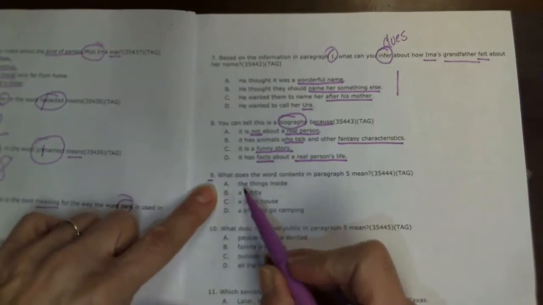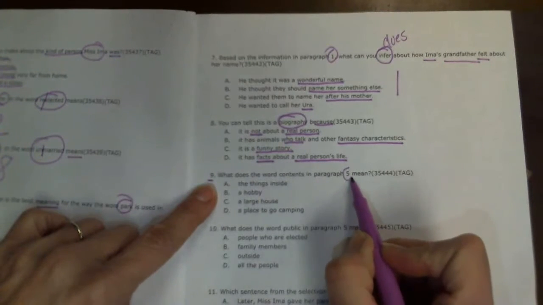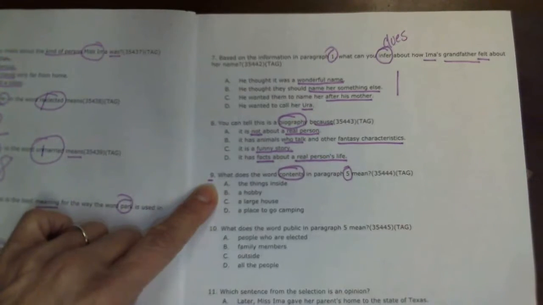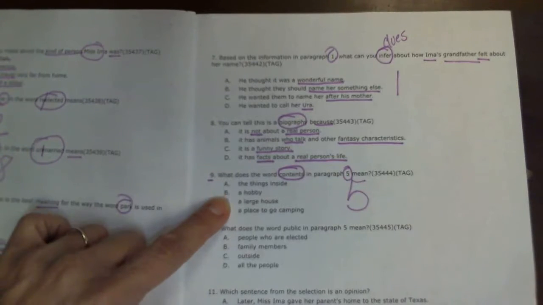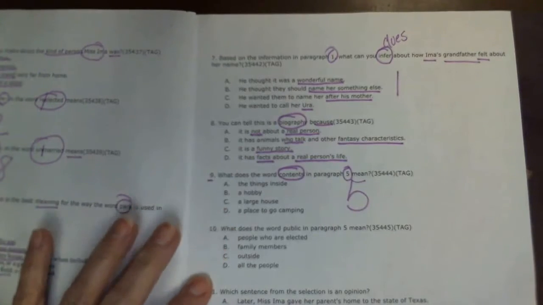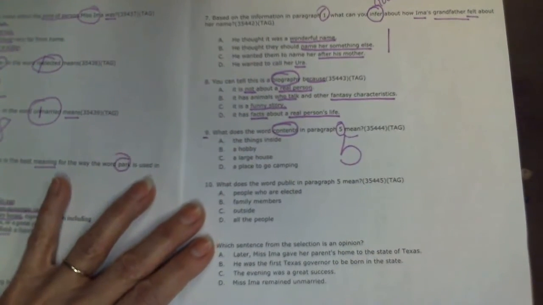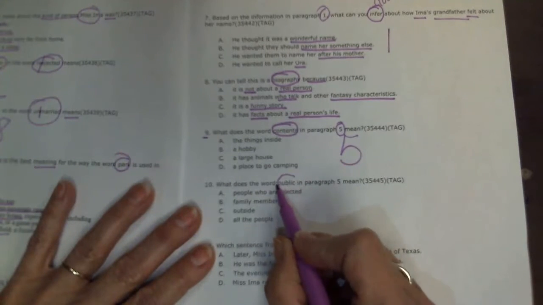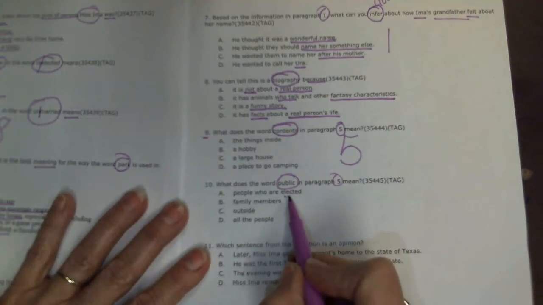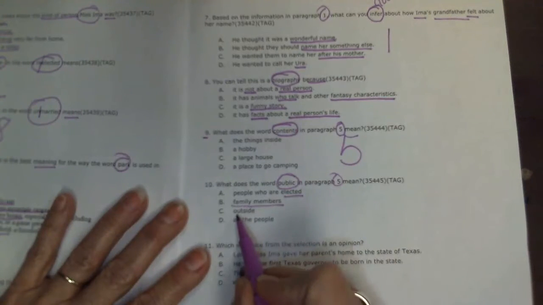Okay, number 9. What does the word contents in paragraph 5 mean? Contents. Write a large 5. The things inside. A hobby. A large house. A place to go camping. Contents. Number 10. What does the word public in paragraph 5 mean? People who are elected, family members, outside, or all the people.